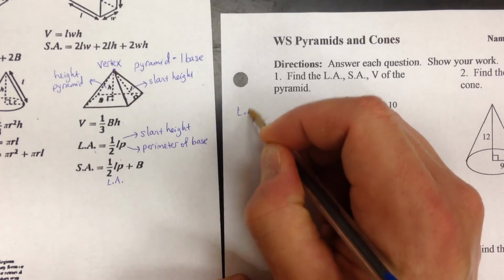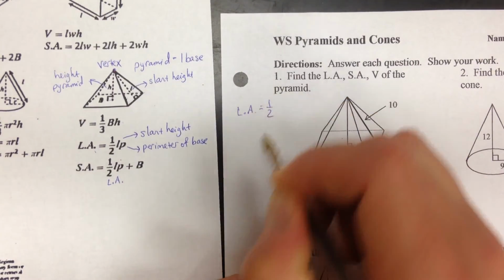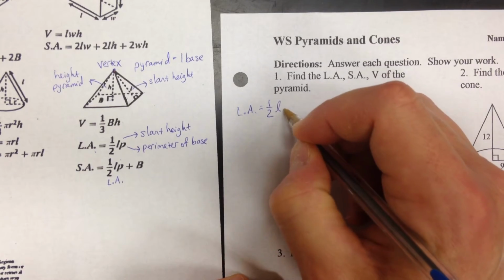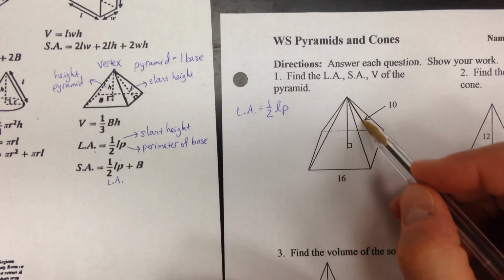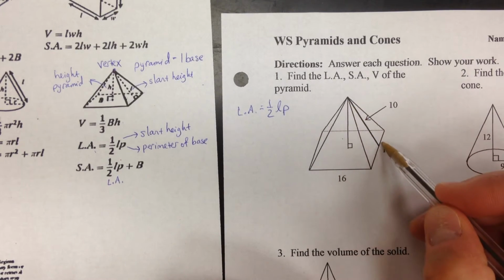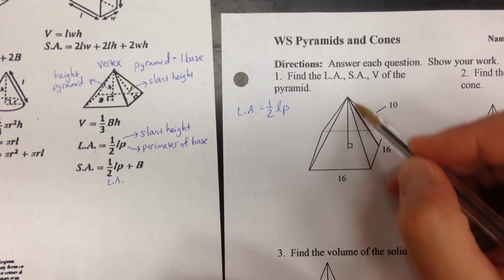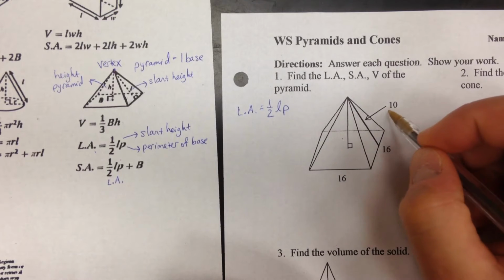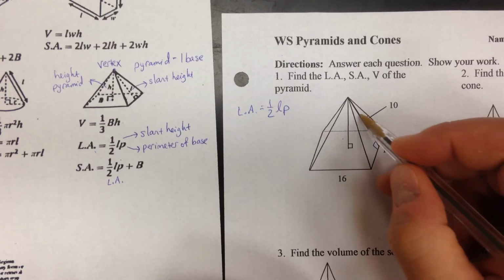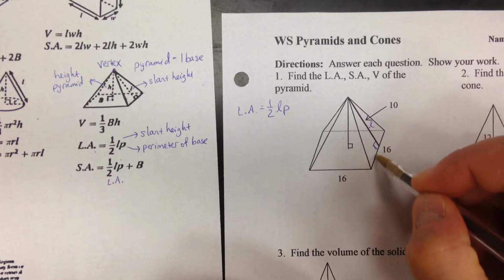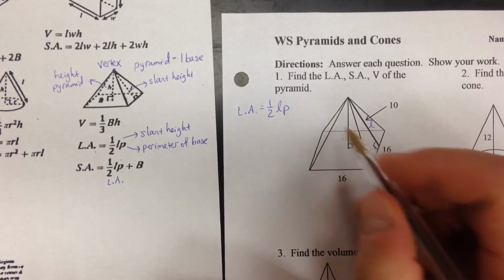LA, lateral area is 1/2 times slant height, that's the L, times the P. Now in this problem, they actually give you the slant height. So that's the height of the triangular face. So that's my L, 10. I'm going to put a right angle here. That's going to be perpendicular to this edge. So we know that that's 10.